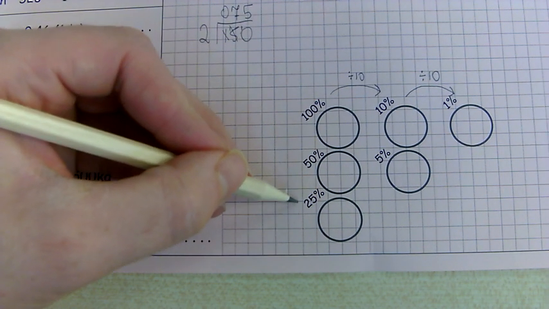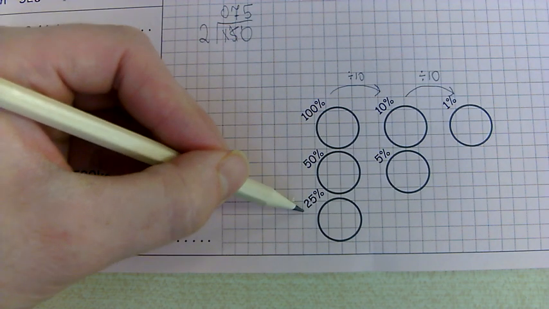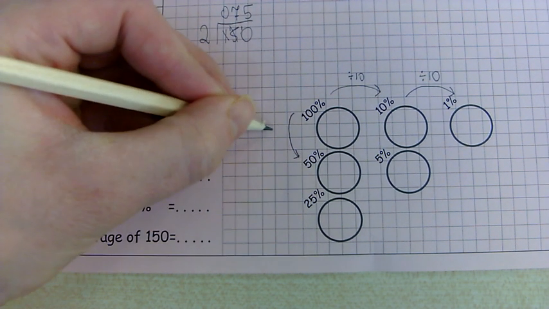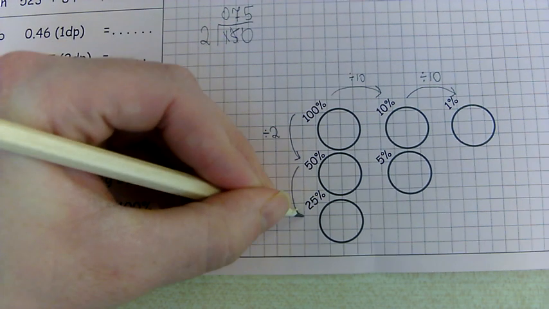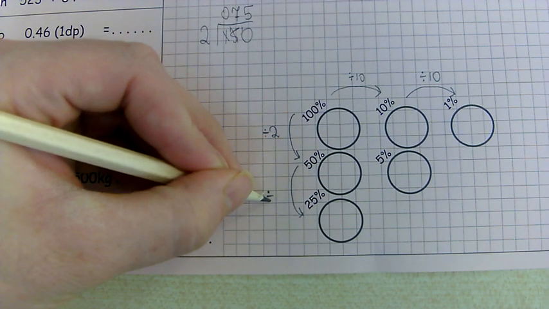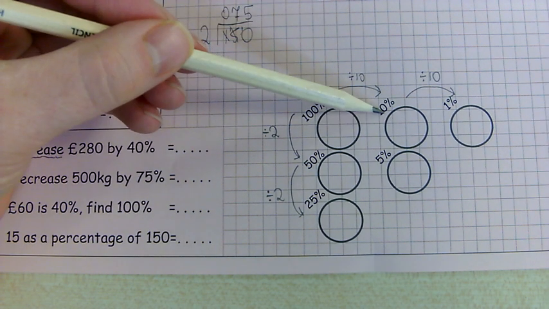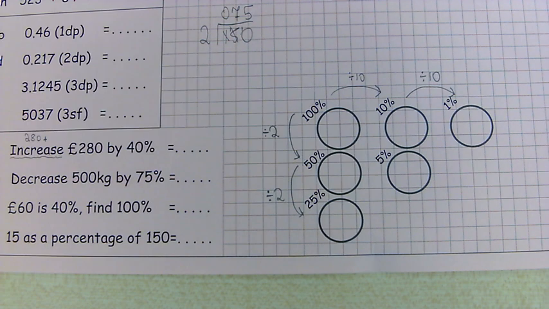Vertically, so if we're to go down this way, we're going from 100 to 50 to 25. So what's happening this time is we're dividing by 2. We're halving the number each time. And that's the very same inside here. You've got 10 divided by 2 will give you the 5%.